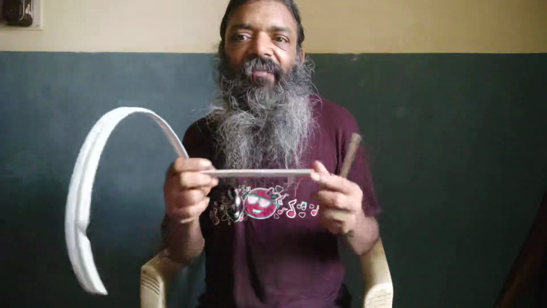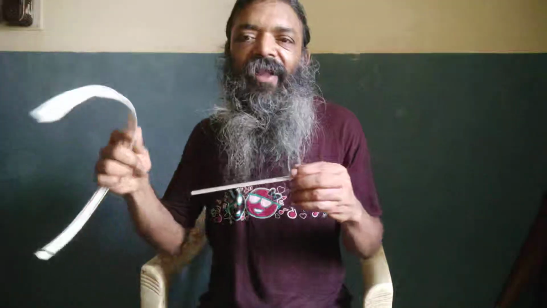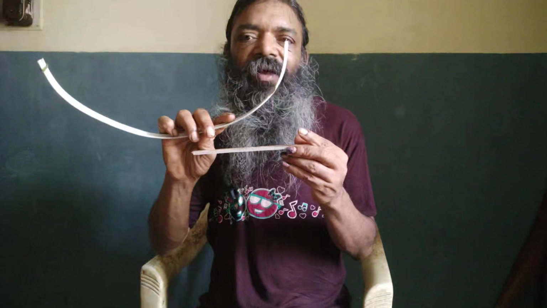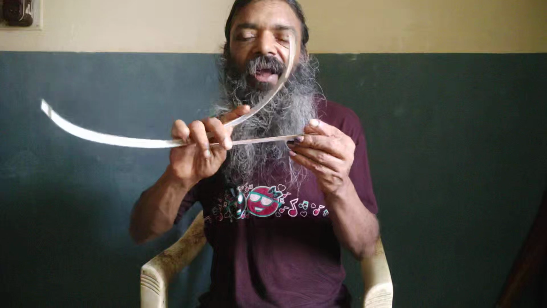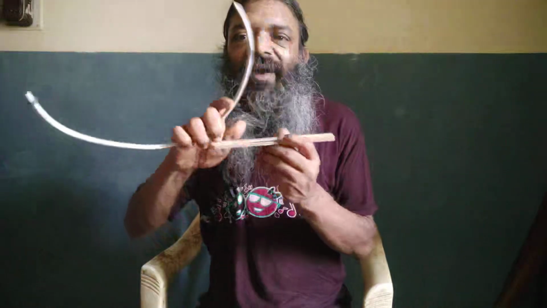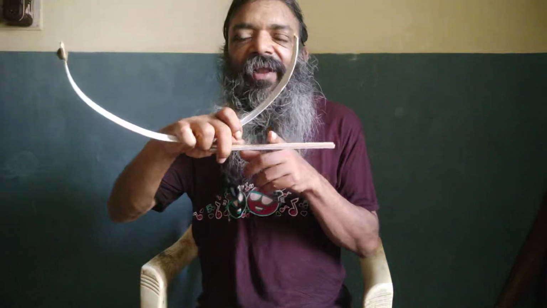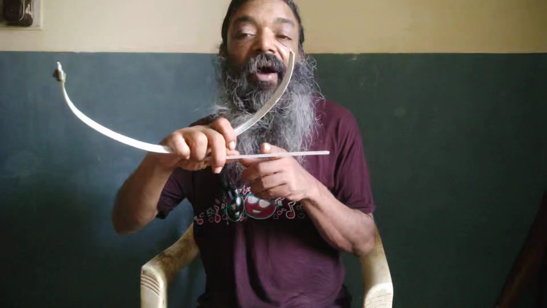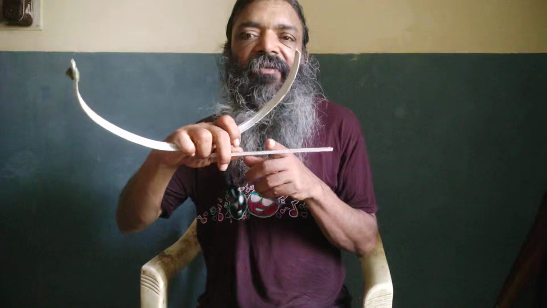What is 1? If this is the x-axis and this is the graph of f(x), that is 1 by 2 to the power x. Now, if I take any point, consider this point is alpha. Alpha can be 1, 2, 3, 4, an integer value.